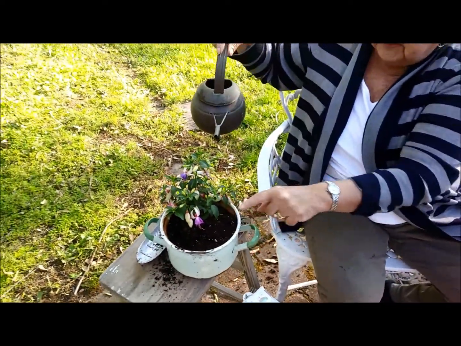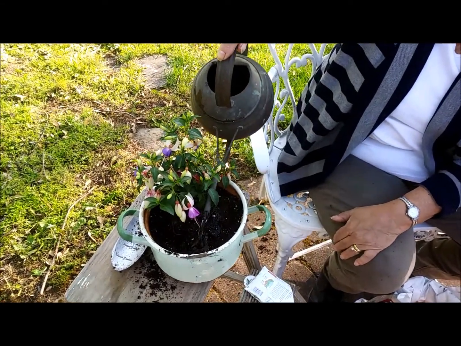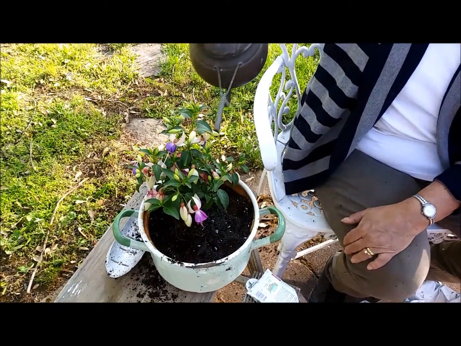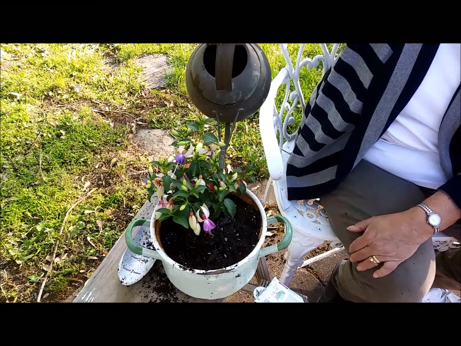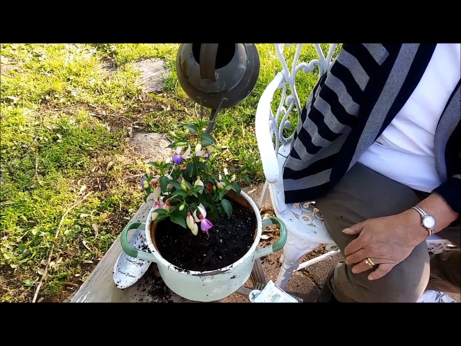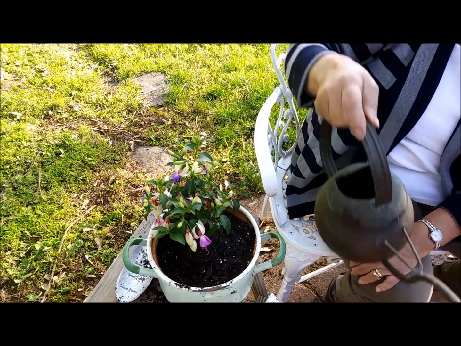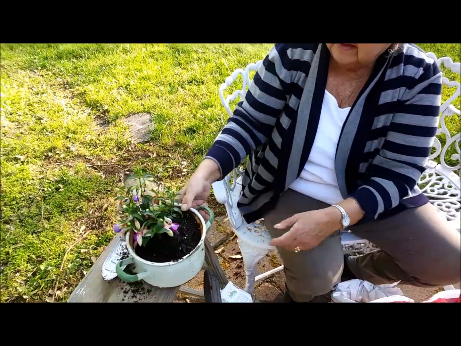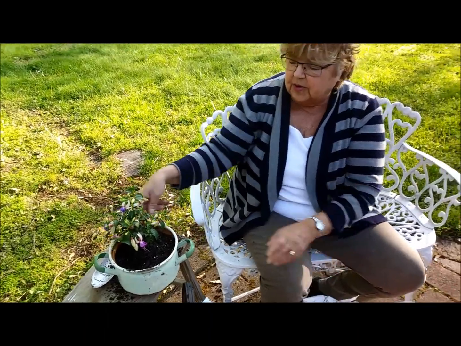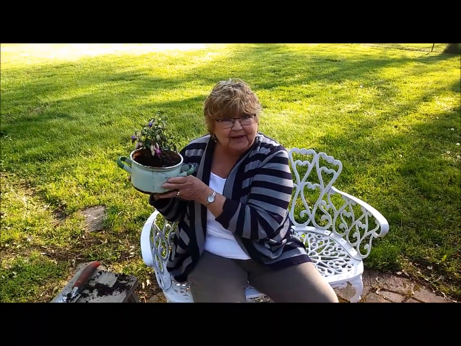Now, let's not forget, even though this plant has already been started, it still is going to need water, especially when it's just first transplanted. So we're going to give it some water. And there it is, in its new home, with a little more room to grow.